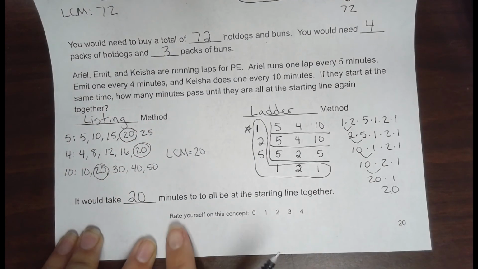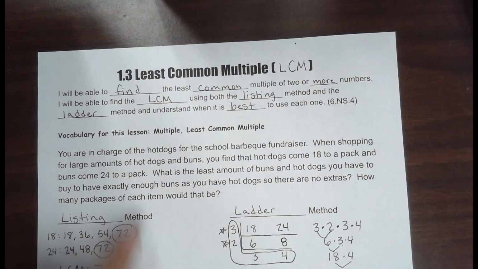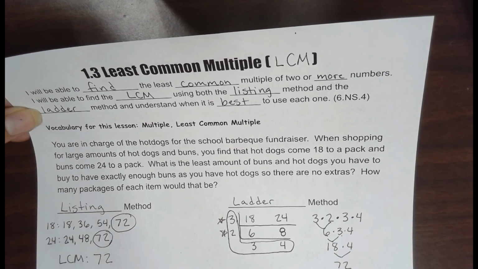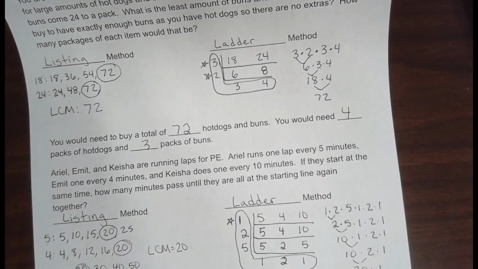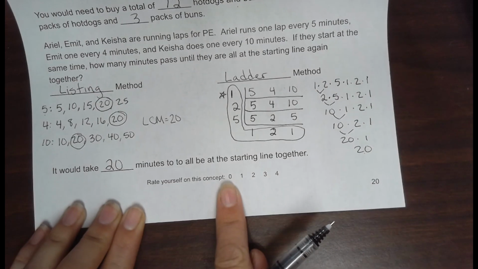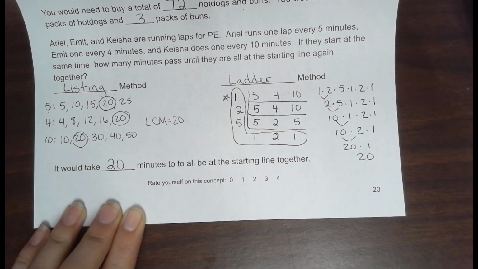Okay, now I want you to think about the I can statements we set up here. I will be able to find the least common multiple, and I'll be able to use the listing method and the ladder method. Rate yourself on this concept. Would you say you're at 0, 1, 2, 3, or 4? After you take a picture and send it to me on Google Classroom.